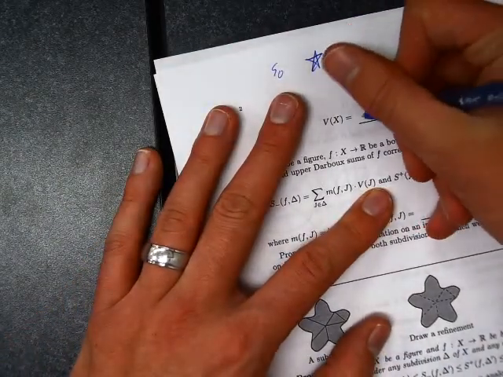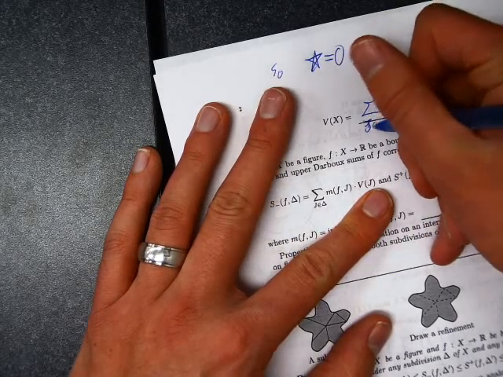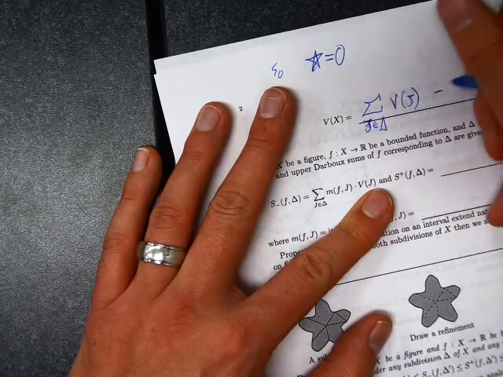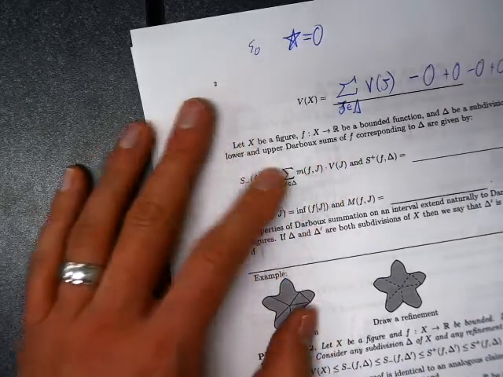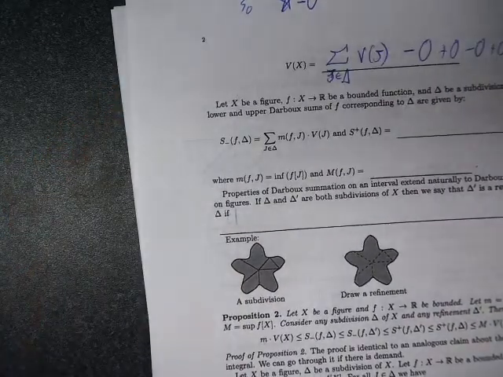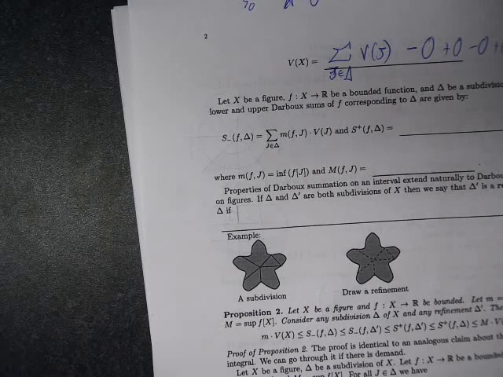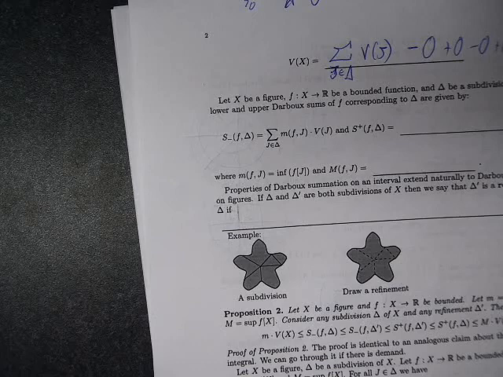So what does this leave? So the volume of X is the sum over all J in delta of the volume of J minus 0 plus 0 minus 0 plus 0, and so on, which is exactly what we wanted. Cool, so that's nice anyway. That says that subdivisions are actually a reasonable way to subdivide a thing that you want to compute the volume of.